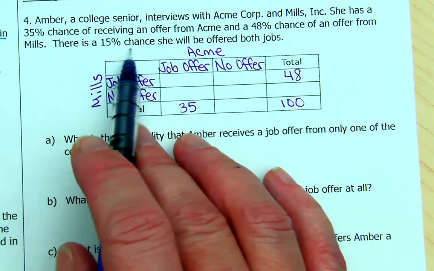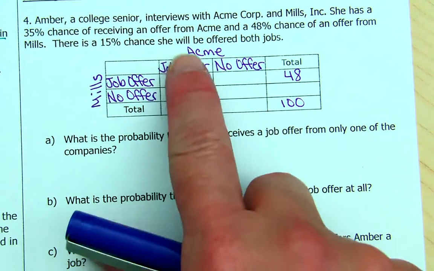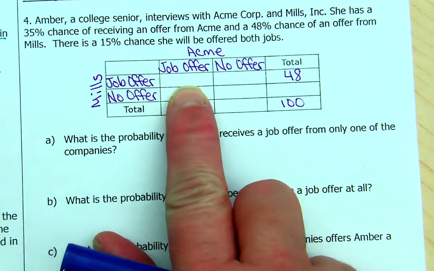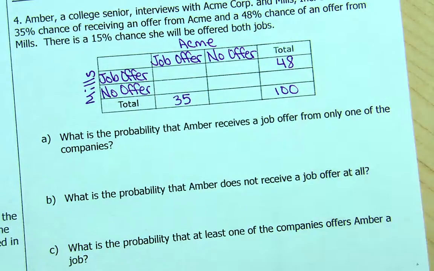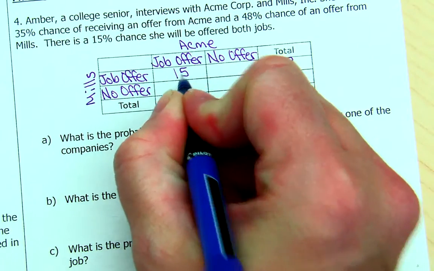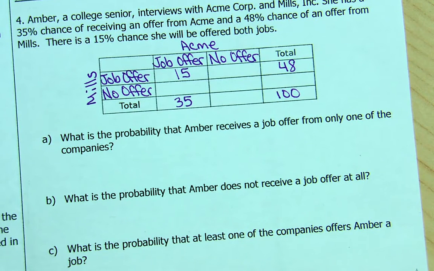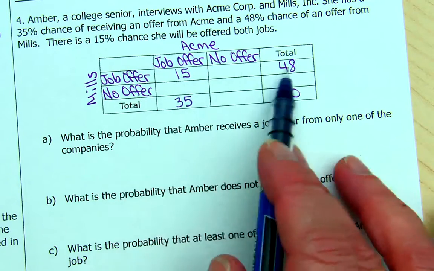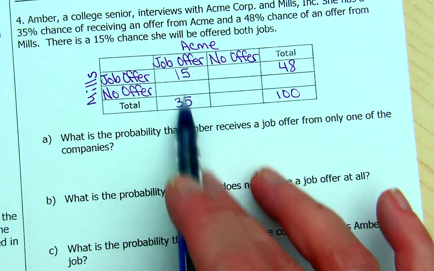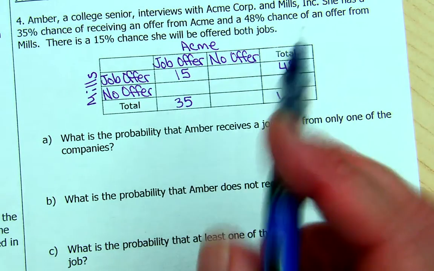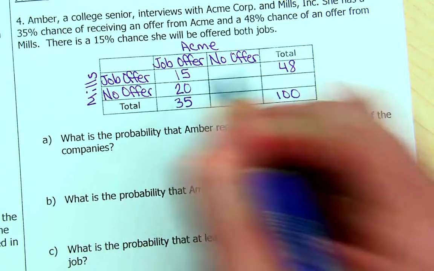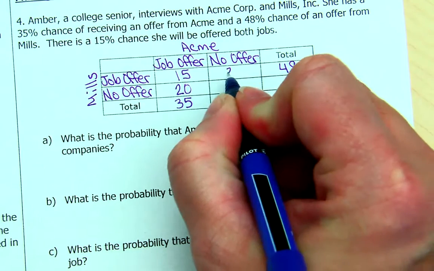There's a 15% chance she will be offered both jobs. So a job offer here and a job offer here. That goes right in that square. So 15 right in here. So to fill in the other numbers, this row should add up to 48, this column should add up to 35. So this should be a 20, and this should be a 33.